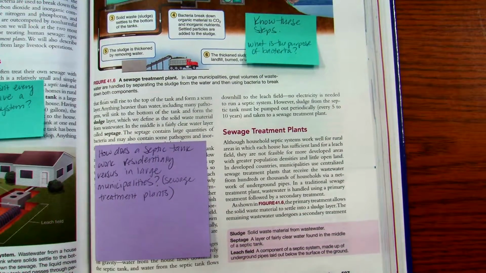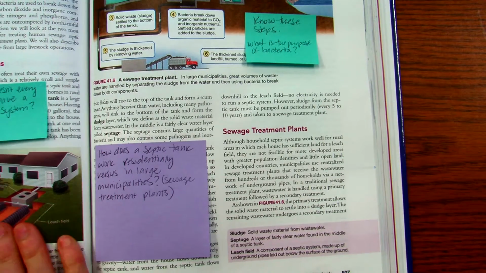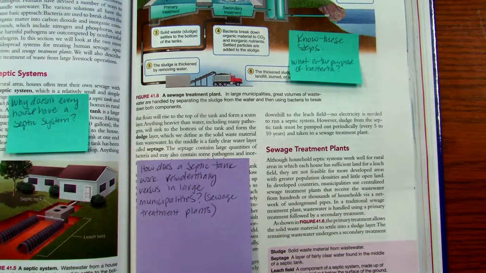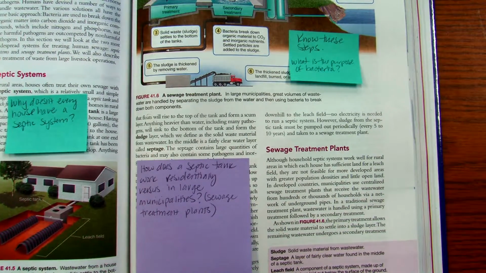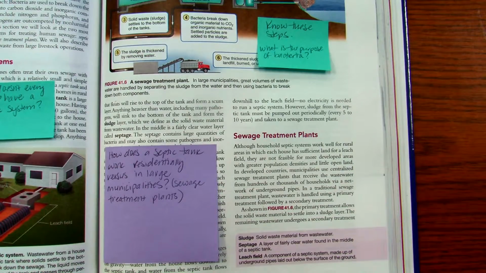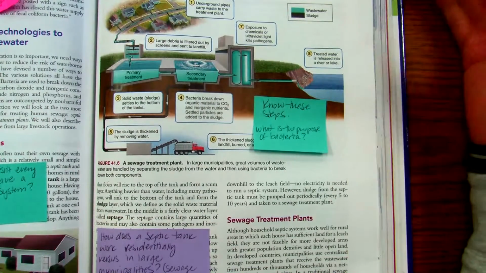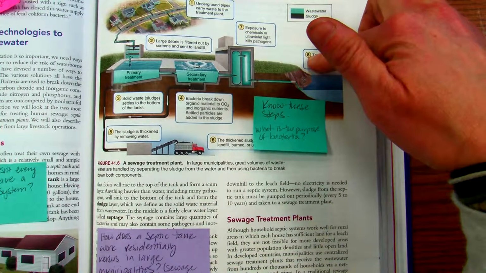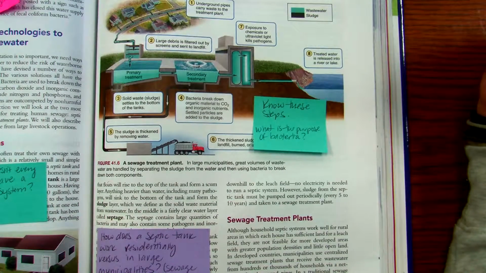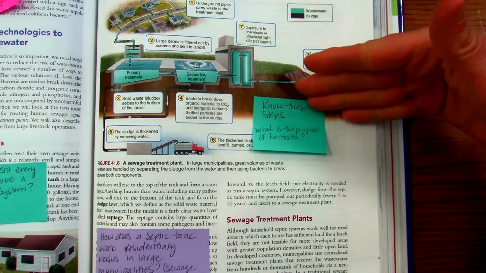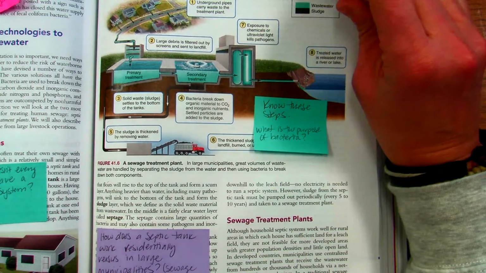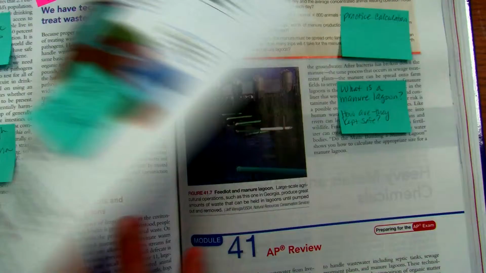And then down below here, how does a septic tank work residentially? So that picture was kind of on the left here, and it talks about it up here with the sticky note. So how does that work versus a large municipality, which is the large municipality would be like a city. So how does this differ from the home one? So what are we doing differently in this versus the home treatment plants? For the home septic tank, I mean.